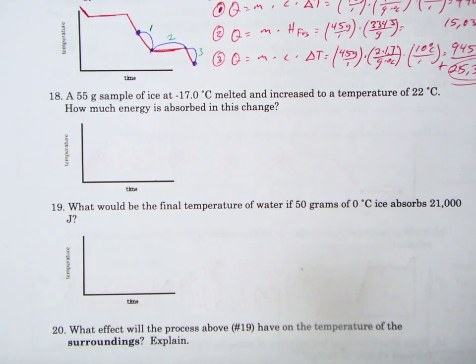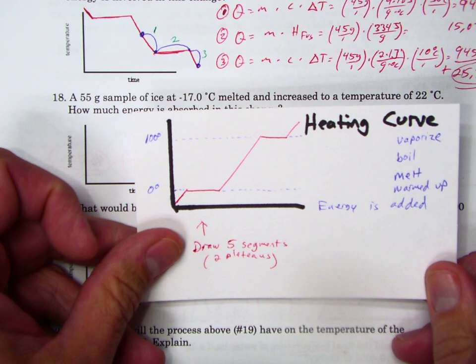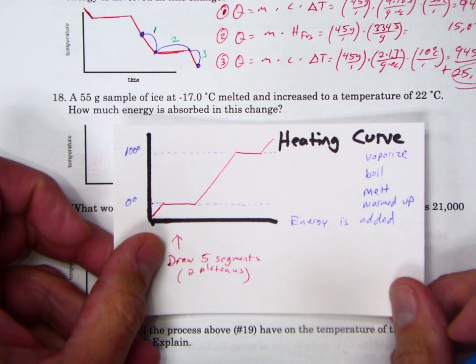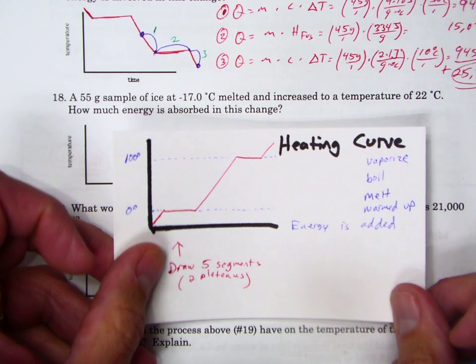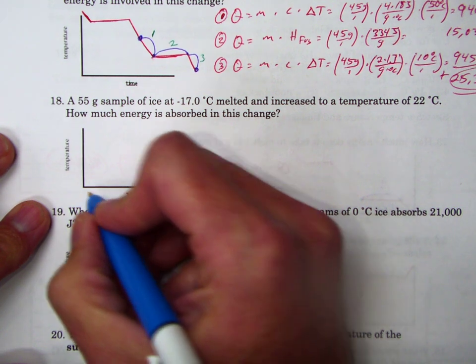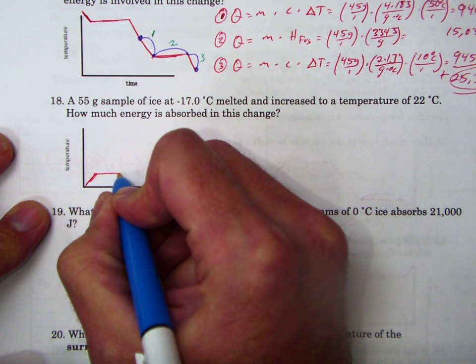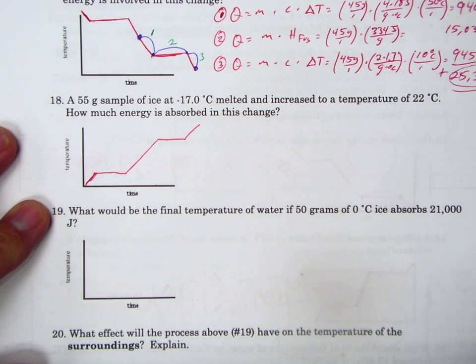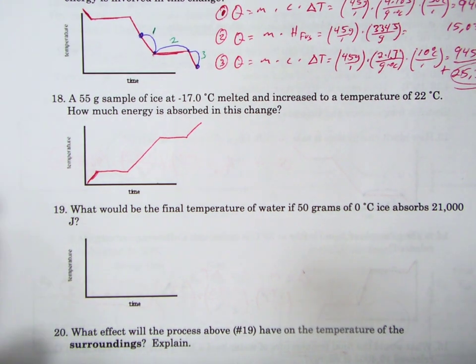Well, even from some of the language, we can tell that we are dealing with a heating curve because we've got energy that's being added, being absorbed, it's melted. Lots of indications tell us that's going to be a heating curve. So let's go ahead and draw in our heating curve here. And now let's go ahead and highlight our segments.